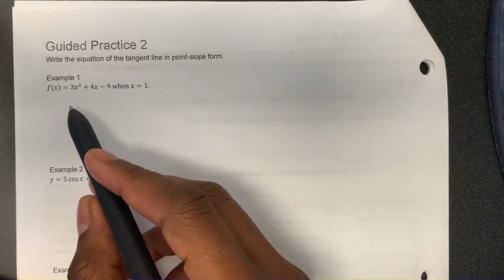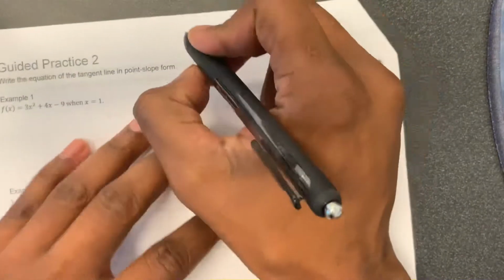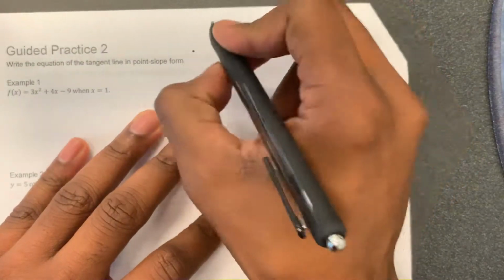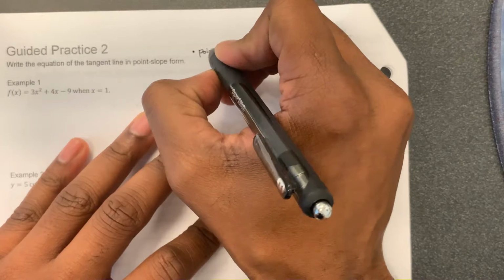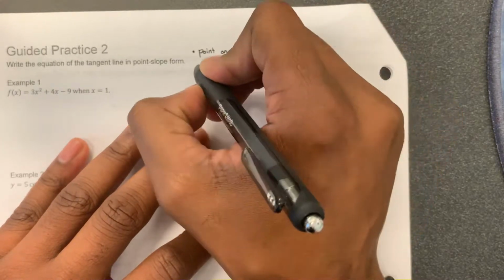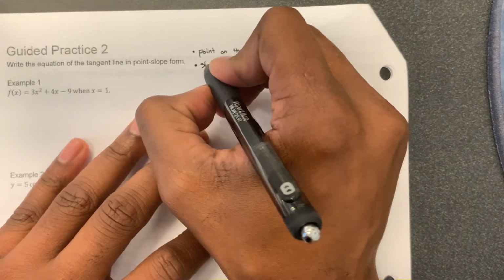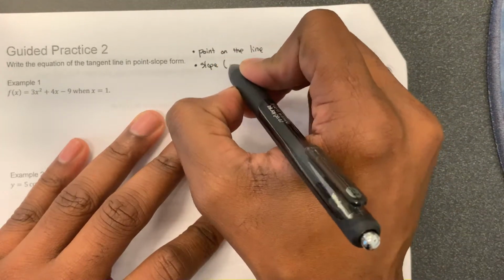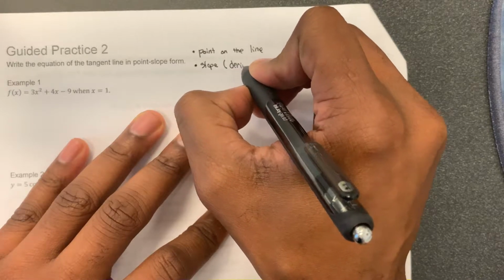So all of these problems are layered and more contextual than us just doing a problem where it says find the derivative. So we're writing the equation of a tangent line in point slope form. So in class, we already discussed that to write the equation of a tangent line, we need 2 things. We need 1, the point on the line, and 2, we need the slope of the line. And the slope, we're going to use the derivative to find it.